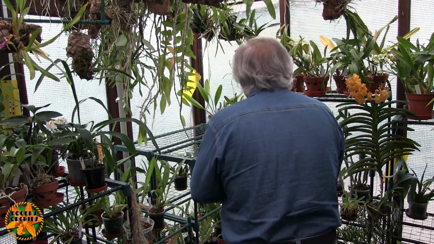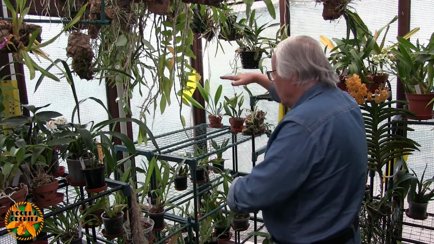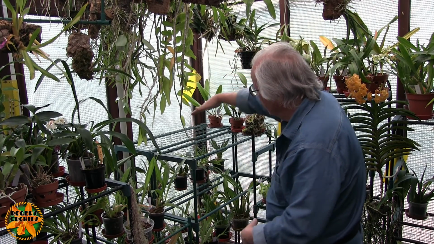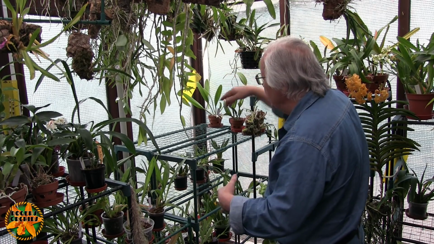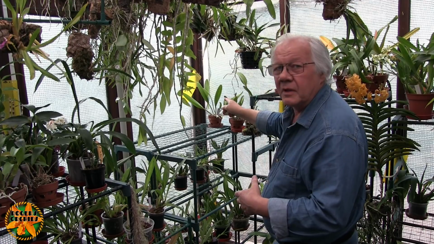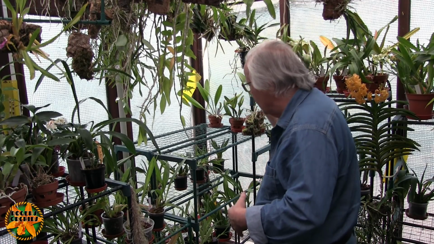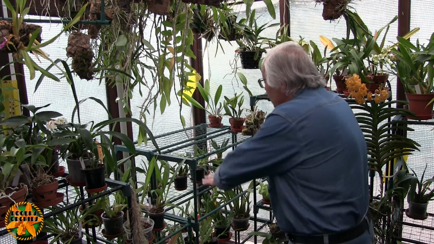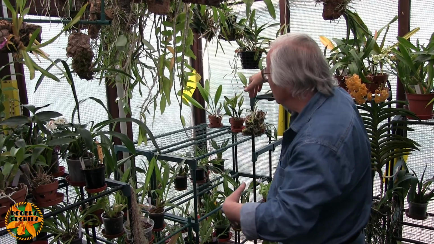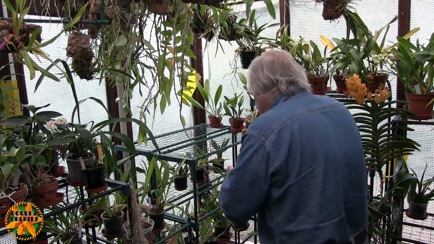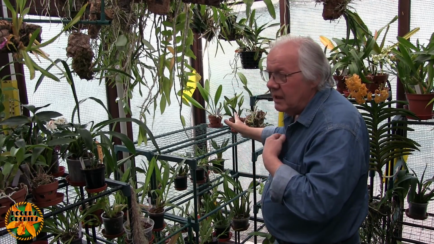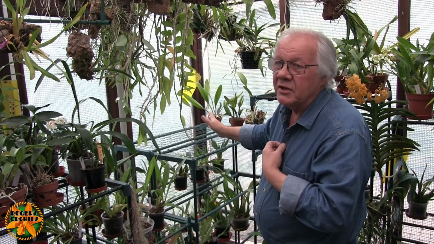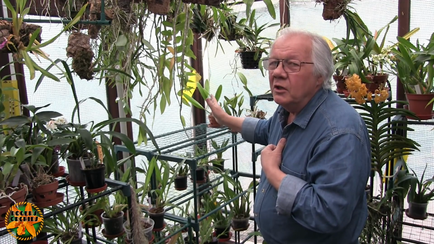Now what we've got to do is position low to high. So all the smallest ones go up the back of the shelf, and all the tallest ones will be at the front of the shelf, to get the angle. The distance from the glass does make a bit of difference, but not a lot.